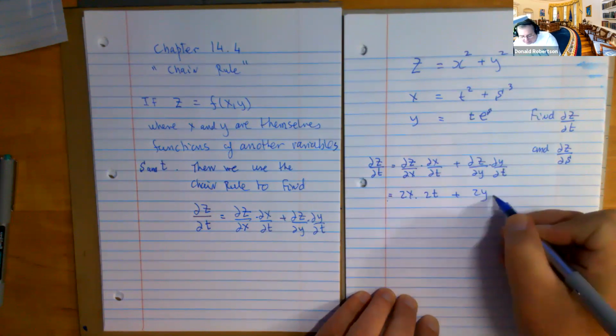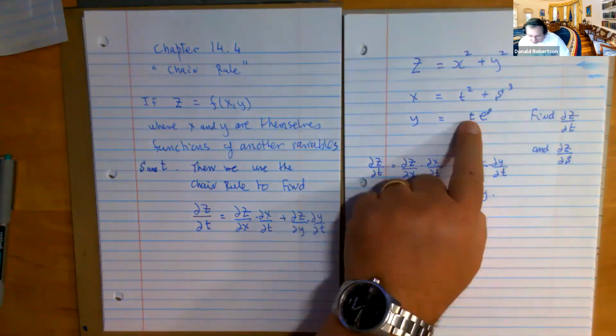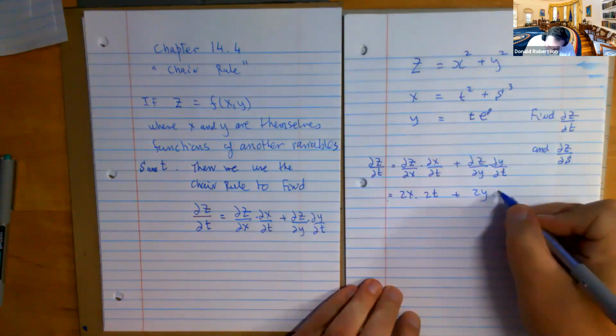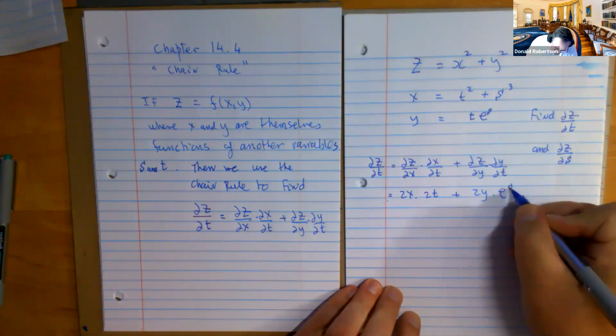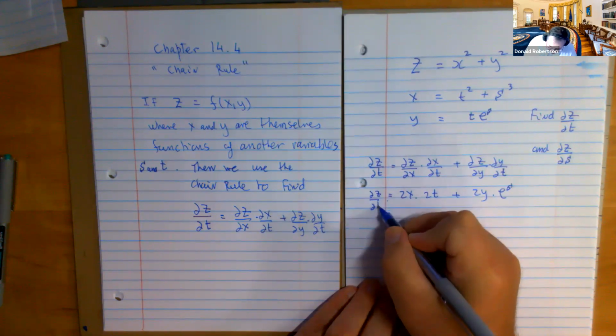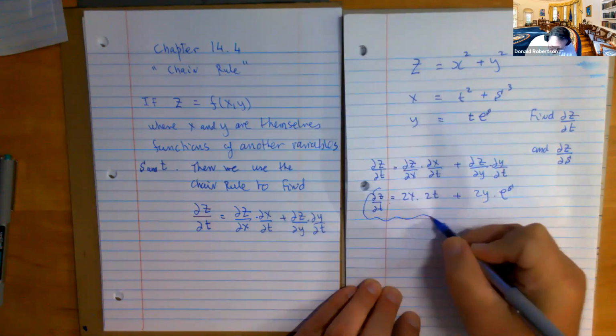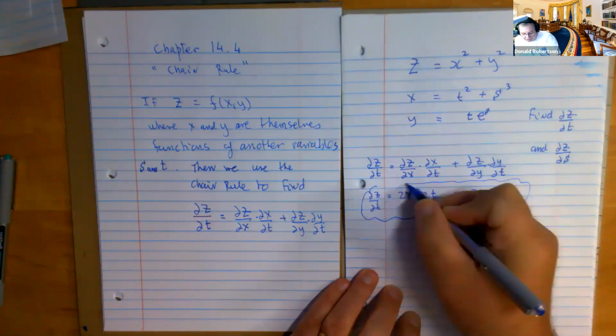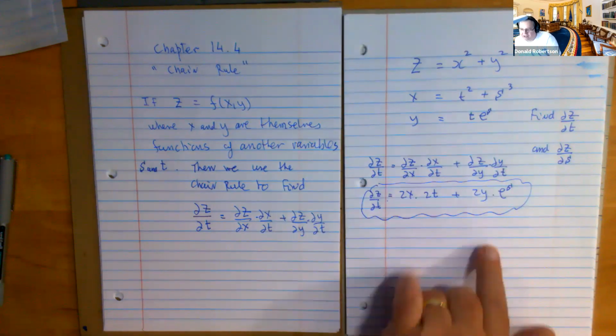Now, if you do the y guy, you get this. Now, partial derivative of this guy with respect to t is e to the s. Have you noticed that in this question, the answer doesn't just contain x's and y's, which you kind of expect?